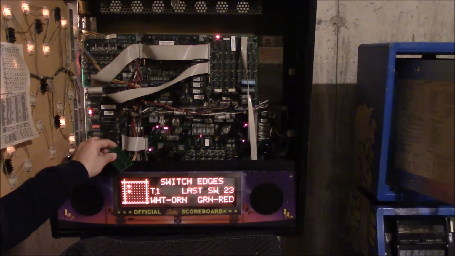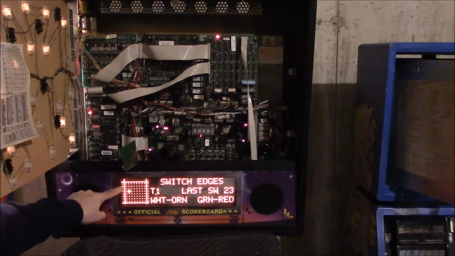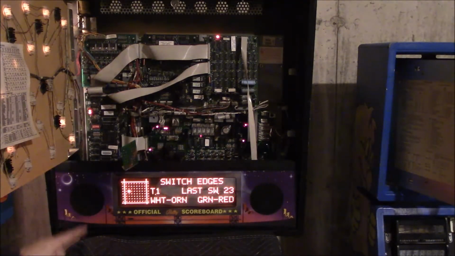If I release it and then hit the start button, see, I'm getting 2 switches for the price of 1 there. If I hold the start button down and then I hit 2-2, see, I get 2-3. So here I'm getting a square indicating that switch 1-2 is bad.